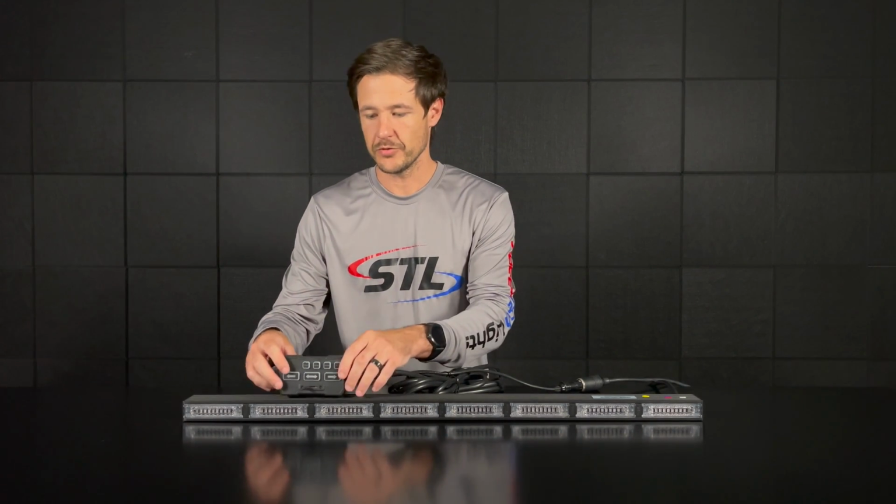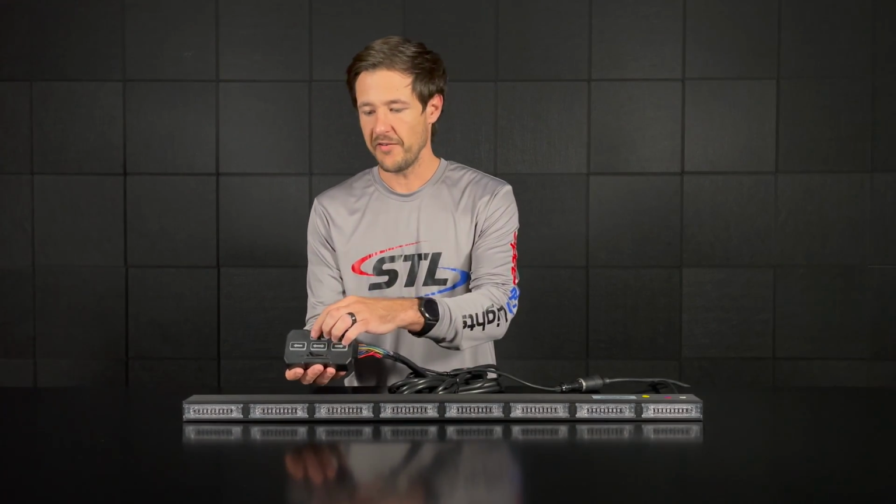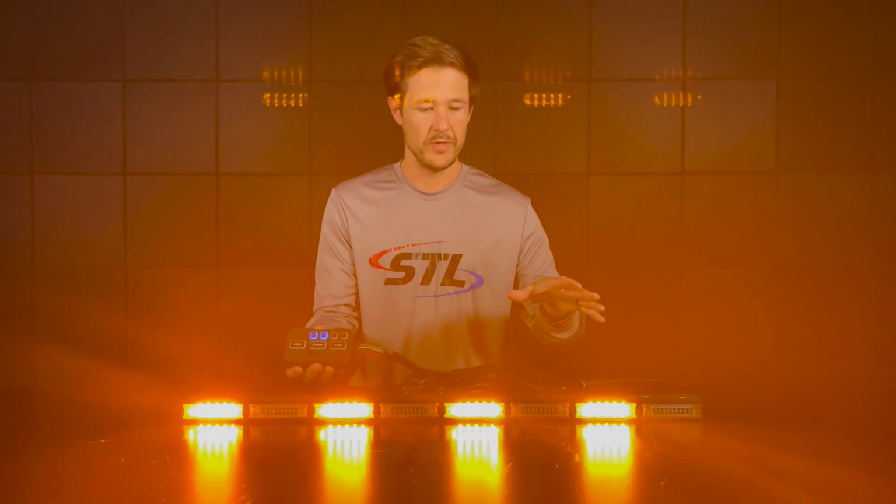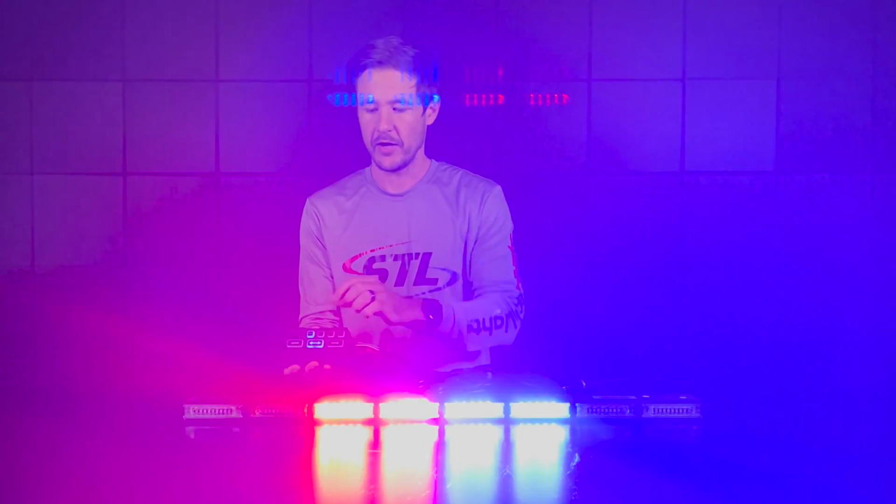In this episode, we're going to go over the different traffic advising patterns for our striker, virtue, and dart traffic advisors. Now, for example here, I'm using our multicolor Virtue 8 in a red, blue, amber color setup, and I'm using my optional direct control box here. So I have my power button, which will activate my unit in warning mode, and then I have my three traffic advising features here. So I have center out, left, right, and right, left. So I'll go ahead and go to center out here.